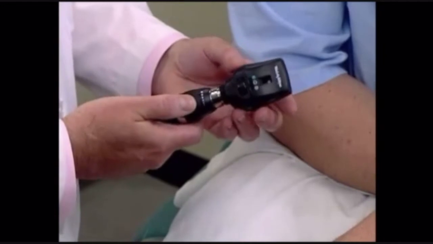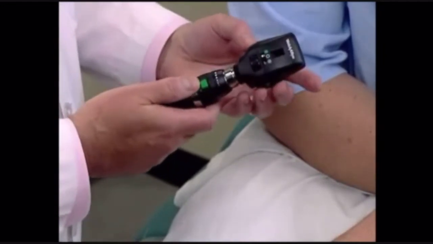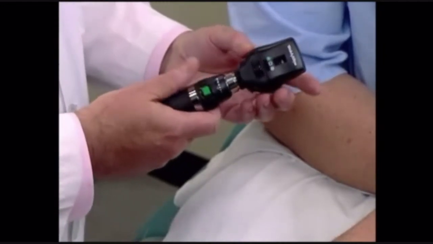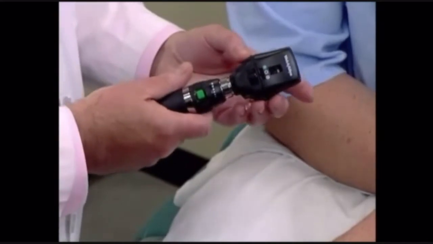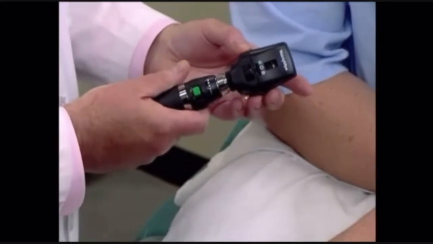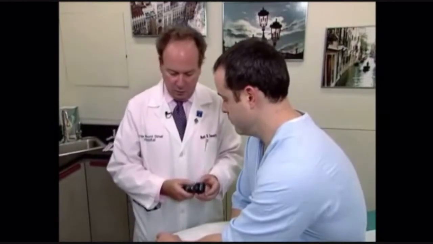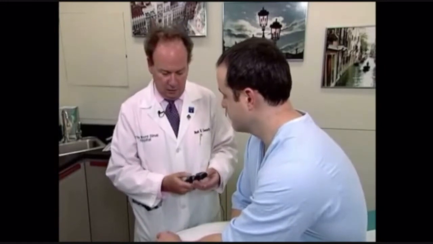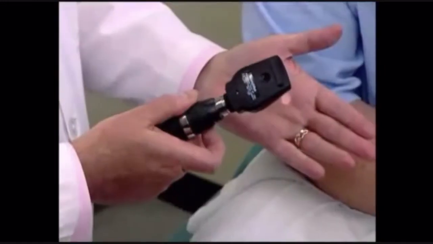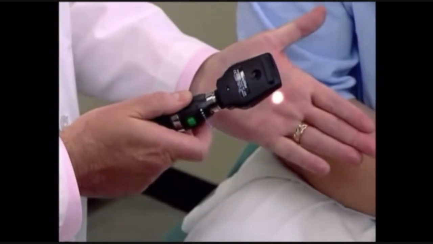In order to use this instrument, you want to use the instrument held in your right hand using your right eye to examine the patient's right eye. In order to do this, you should remove your glasses and have the patient remove his or her glasses as well. If the person is wearing contact lenses, or if you're wearing contact lenses, they may certainly be left on. The light should be placed on, as I'm demonstrating here, and the patient is asked to look in the distance.